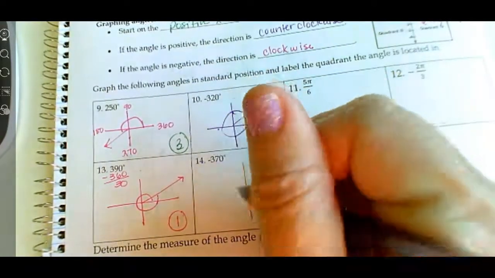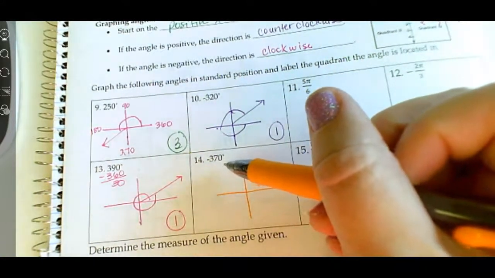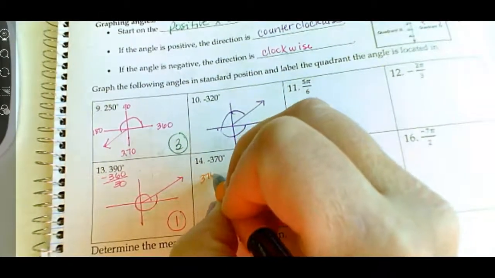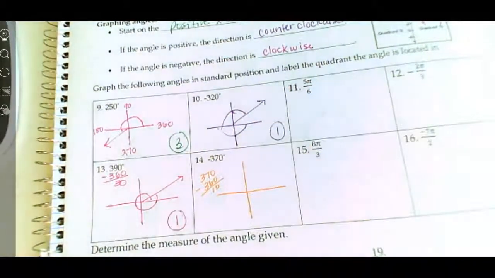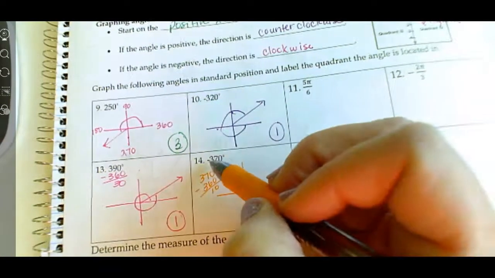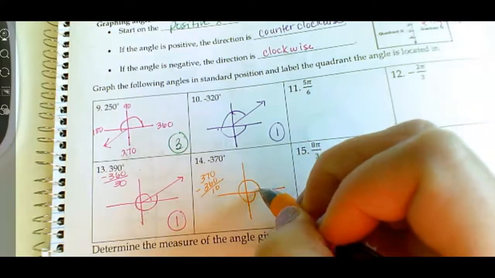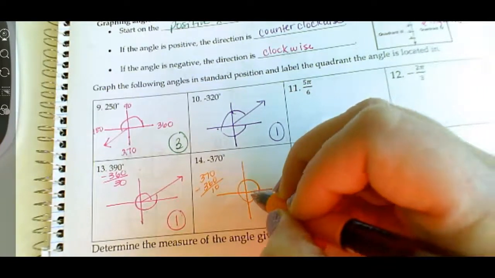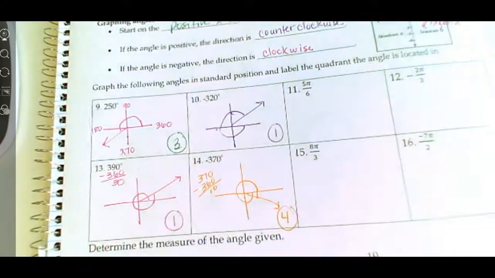Okay, one more. This one. I know I'm going to go 360 and a little bit more. When you subtract to see how much more, don't put the negative on it, because I'm just trying to figure out how much more I need to go past 360. Okay? It's negative, which just means I need to come around this way. So that would be 360, and then I need to go a little bit more. And that means it would end up being in quadrant 4.